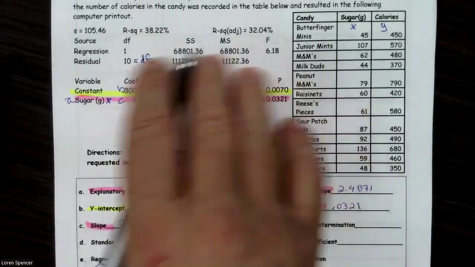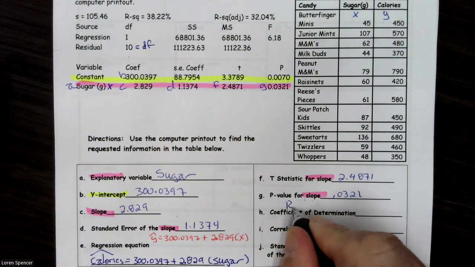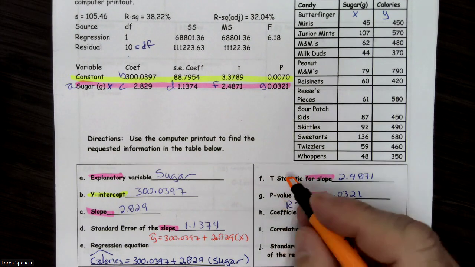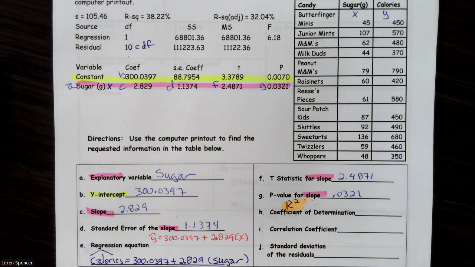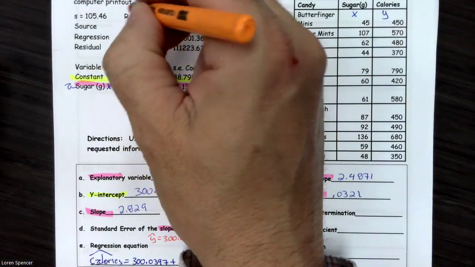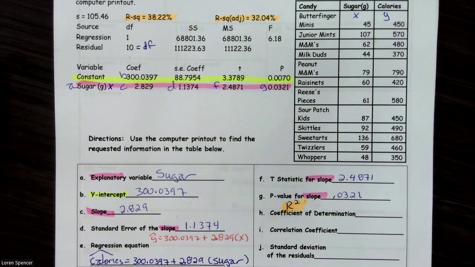All right, coefficient of determination. I can look all over here and I don't see the coefficient of determination, but I should remember by now that coefficient of determination is my r squared. So I need to go find my r squared, and it looks like I have two of them. I have a 38.22% and a 32.04.